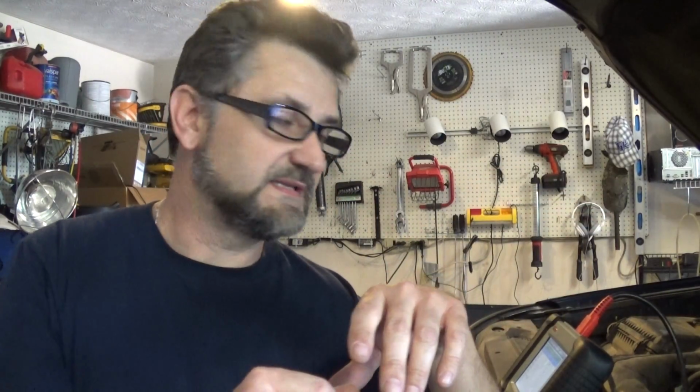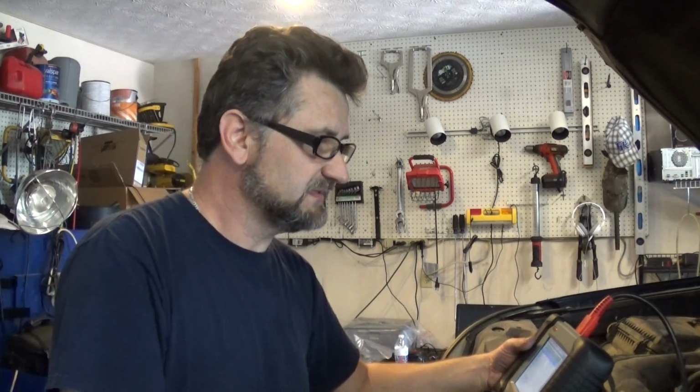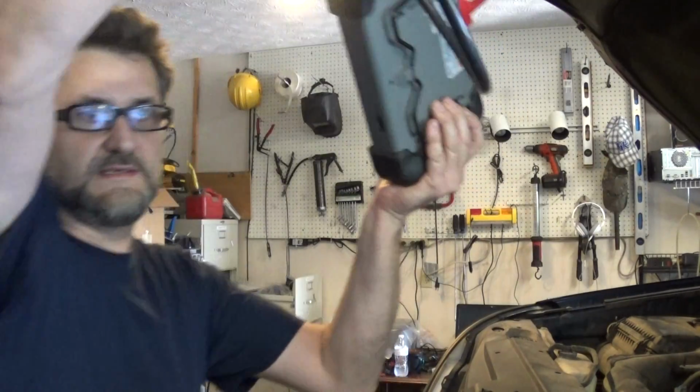Now I'm going to do the rest of the test on top of the engine. I want to show you guys what can be done on top of the engine before we get underneath the intake manifold, or whether we really need to go into the intake manifold in the first place. Do we have an electrical problem on top of it, or do we have to go underneath the intake? So let me get this scan tool out of here.